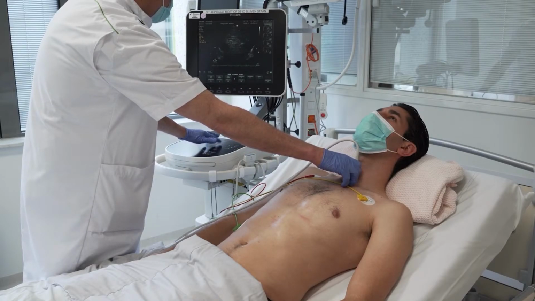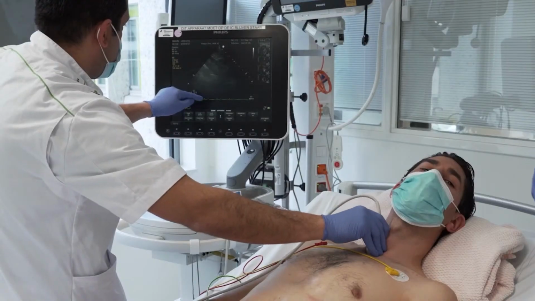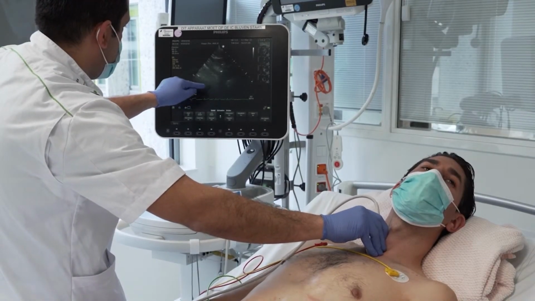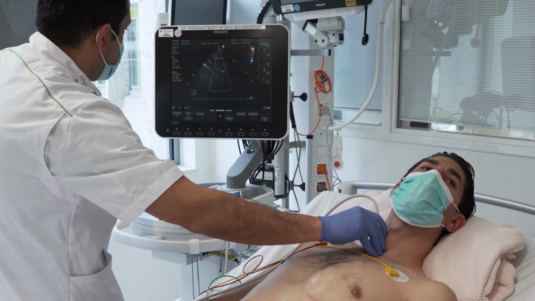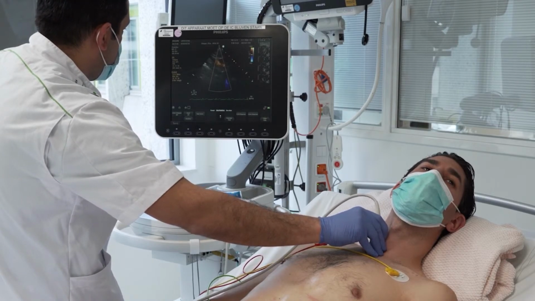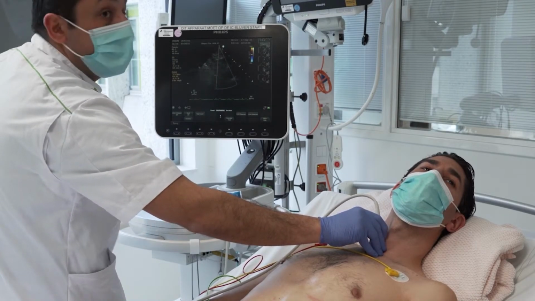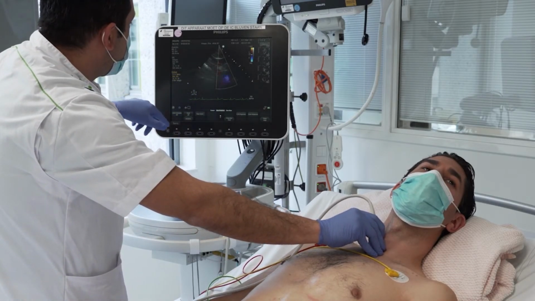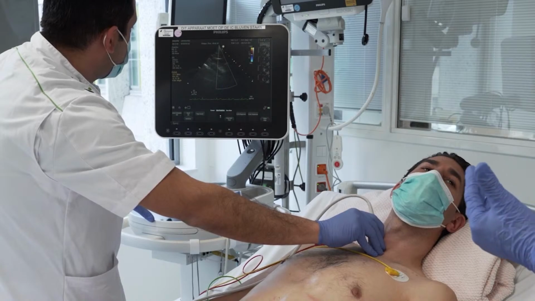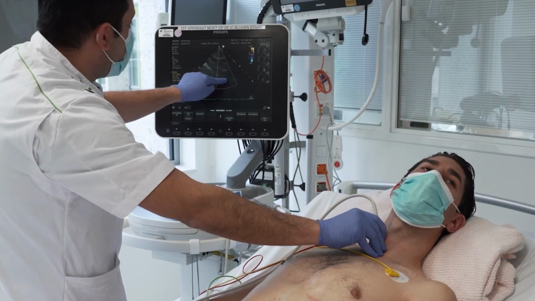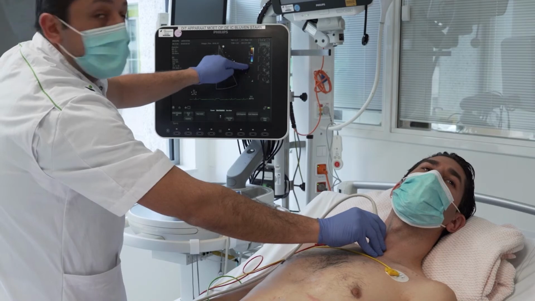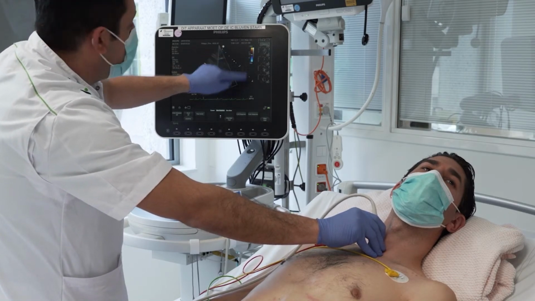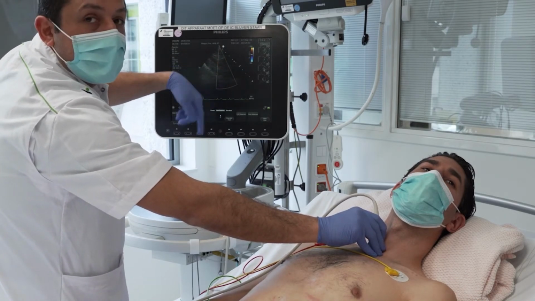I'm playing with my gain now. So we are trying to find the aortic arch with the suprasternal view. Sometimes it can help to put the color Doppler on it and follow the colors. And you can see the descending aorta, the blue color far from your echo probe, which is blood going away from you.